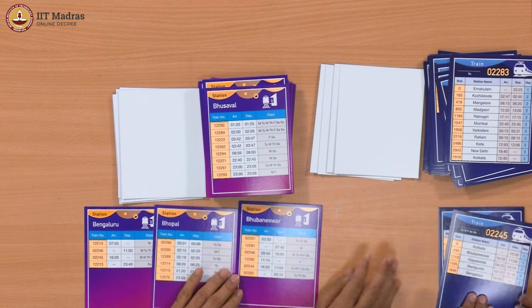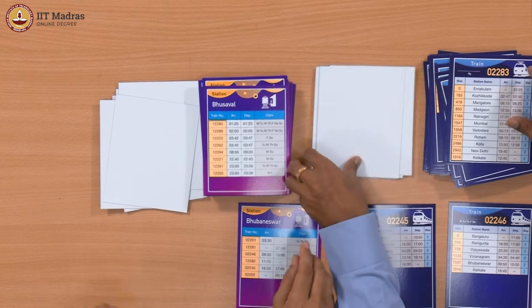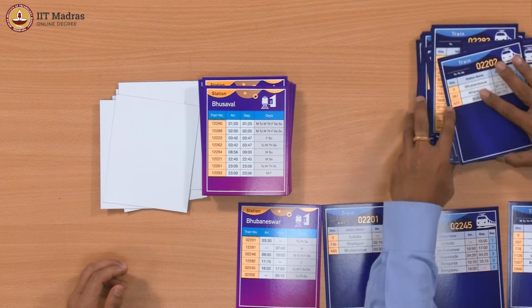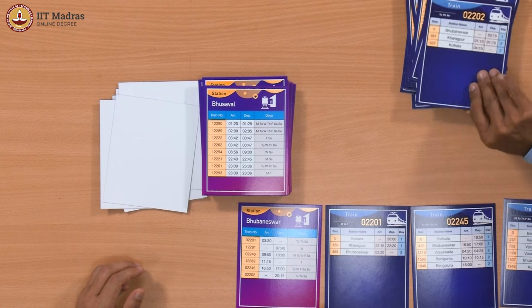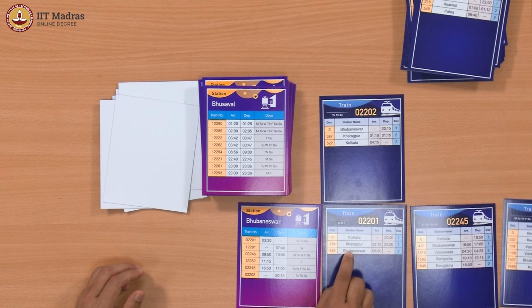The current station, before or after. Supposing you want to ask whether Bhubaneswar is a junction, then we have to look at 2 of these trains. Let's check. Let me put this back. These are Bhubaneswar trains, so we can keep that. What are the other trains? 2201, which is right at the beginning. And 2202 is its pair. These don't help you because the next station out of Bhubaneswar here is Kharagpur, which is actually going towards Calcutta.